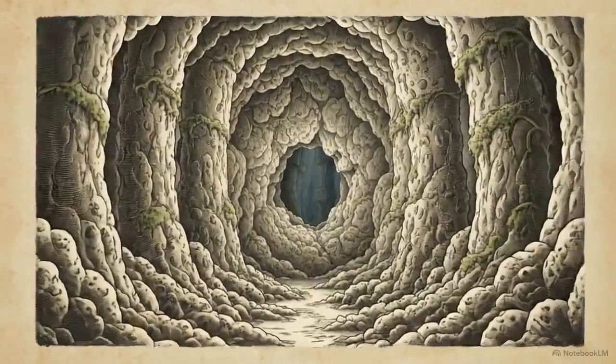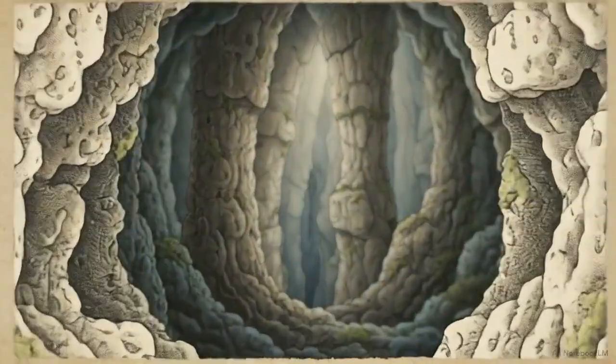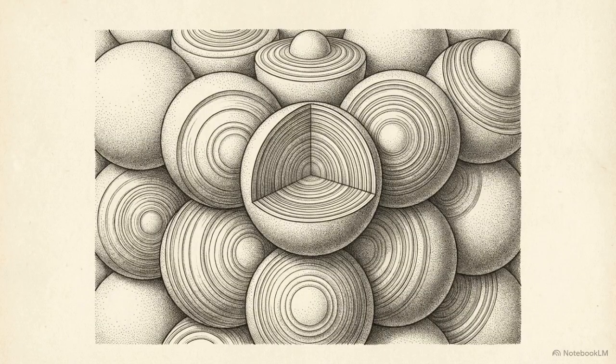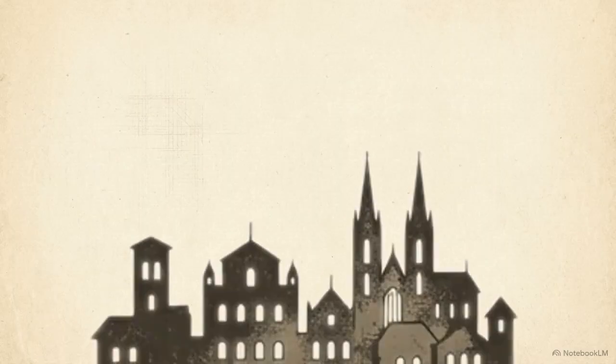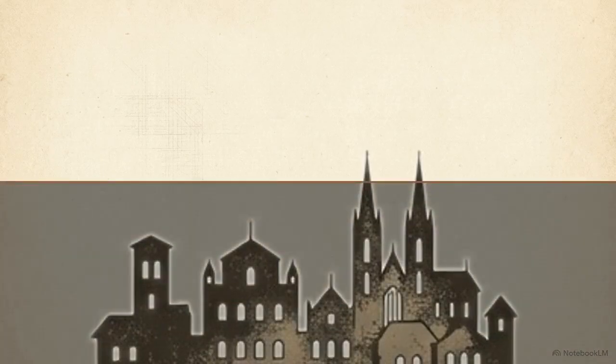To understand why it survives where other stones erode, we have to look past the quarry and the building facade. We need to examine the microscopic architecture of the stone itself. The macroscopic endurance of our oldest cities depends on a specific geometric arrangement visible only at the microscopic scale.